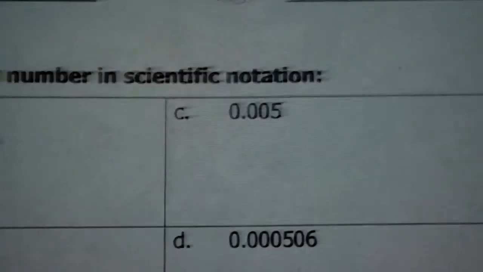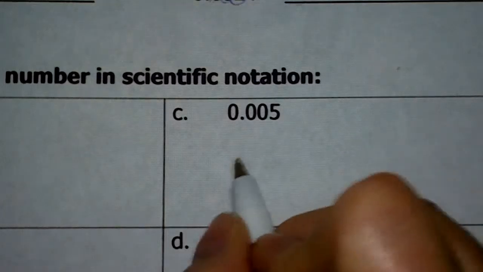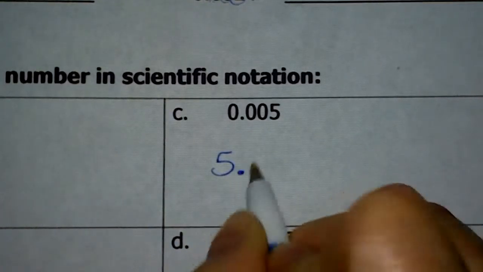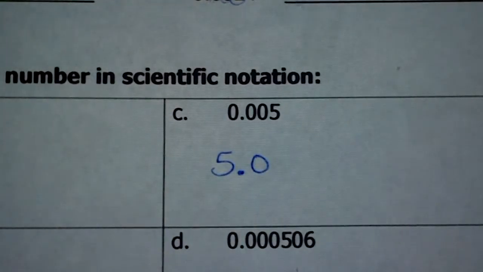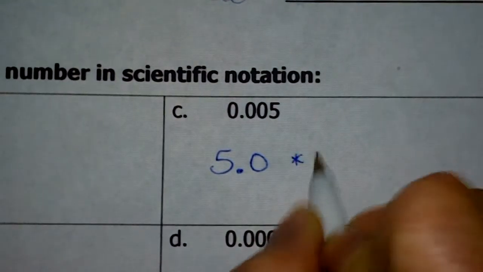Okay, go to letter C. My first non-zero number is 5, so now I want the 5.0. That's what I want to happen. If you just wrote 5, it'd be okay. I'm going to multiply that by 10 to the.